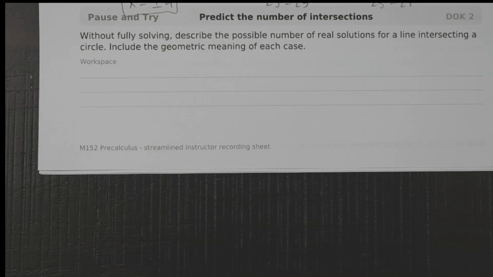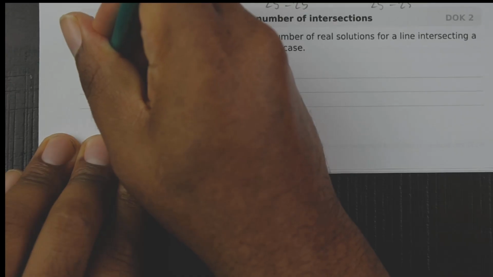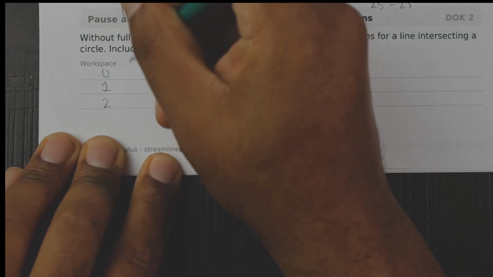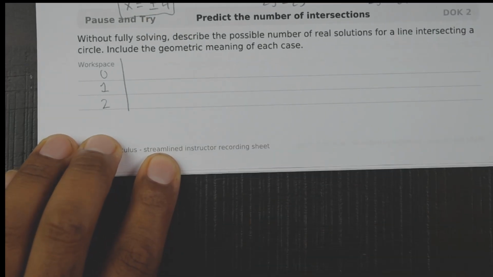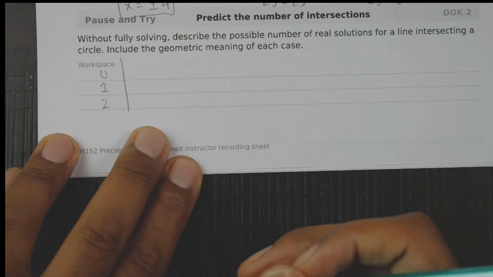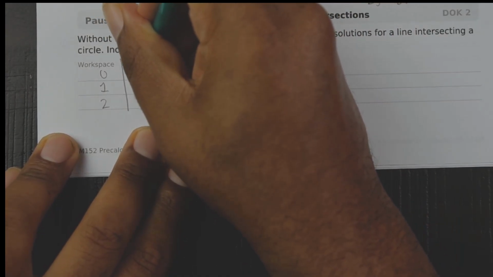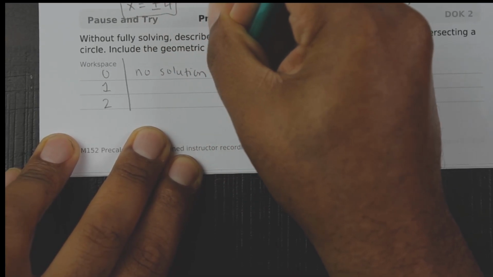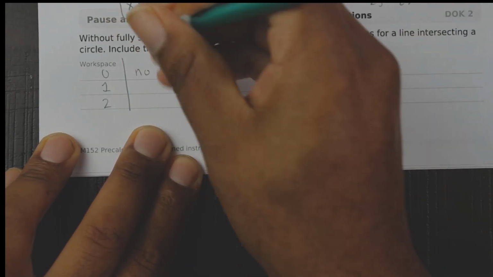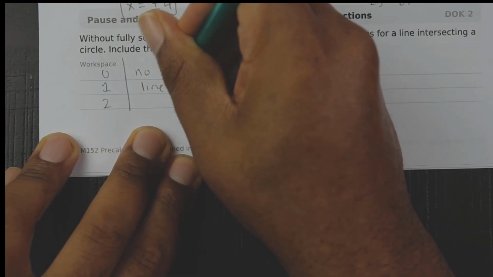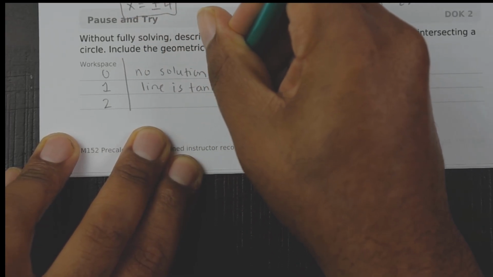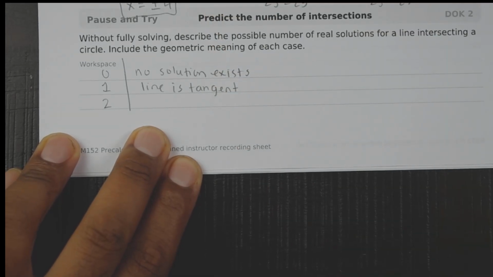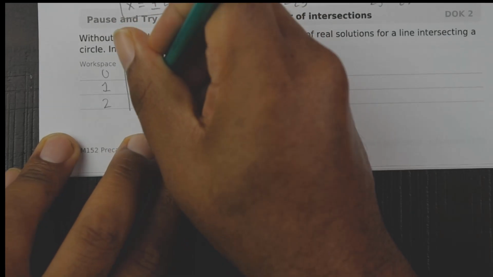Without fully solving, describe the possible number of solutions for a line intersecting a circle. Include the geometric meaning of each case. So essentially, these are your possibilities. You have either no solutions, one solution, or two solutions. So this means there's no solution, or no solution exists. One means that the line is tangent to the circle. And then 2 means that it enters and exits the circle at 2 points.